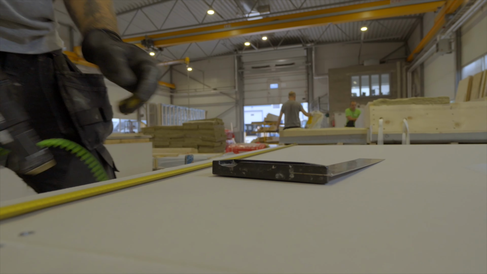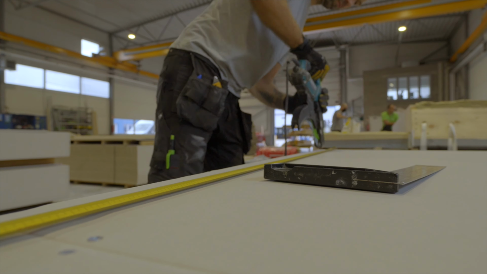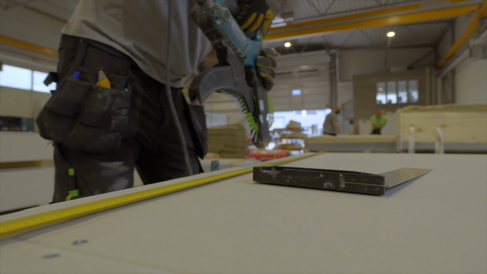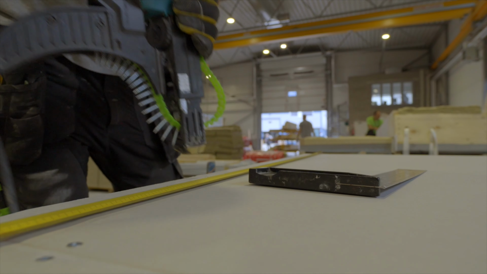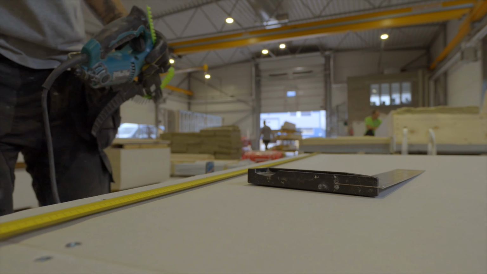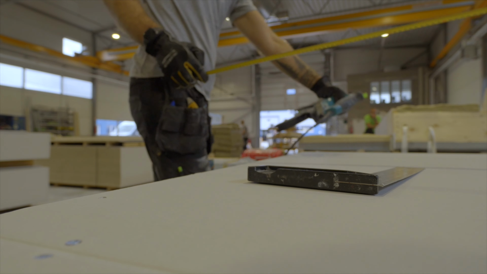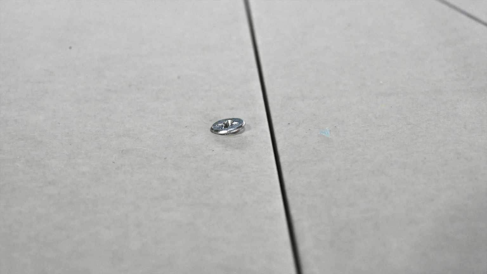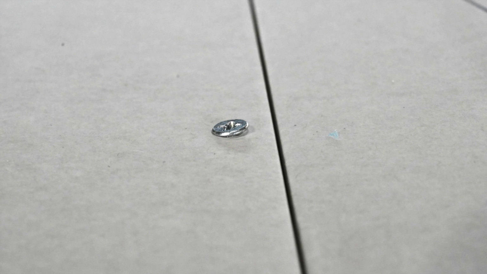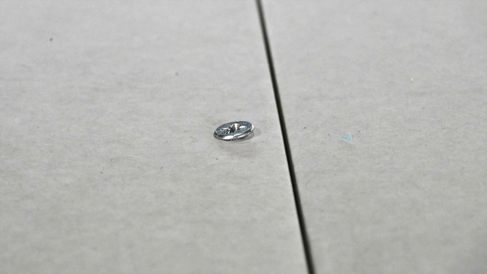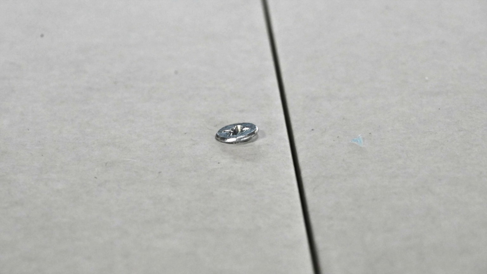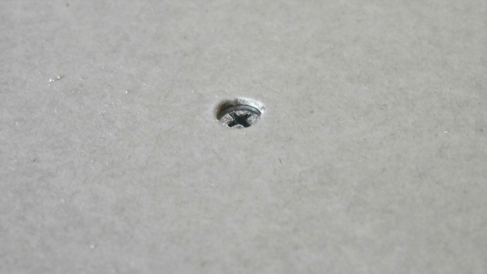If it is a single-layer board covering, for example, on interior walls, then for plasterboards, the standard screw spacing is 300 millimeters in the center of the board and 200 millimeters at the edges. Note that plasterboards must be fastened in such a way that the screw heads do not penetrate the cardboard layer and also do not protrude from the board.